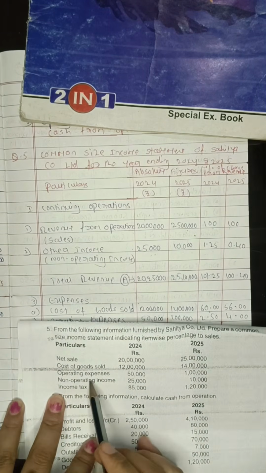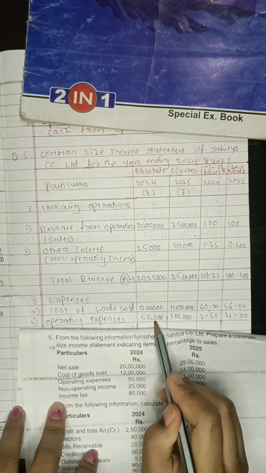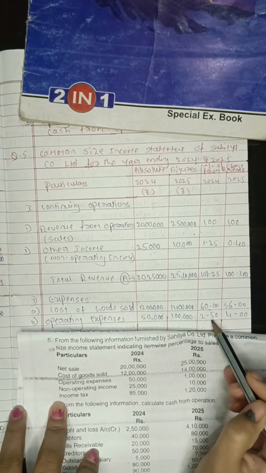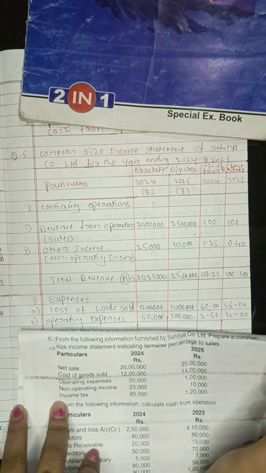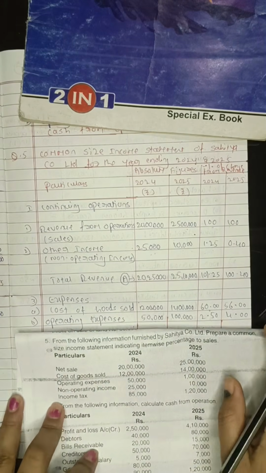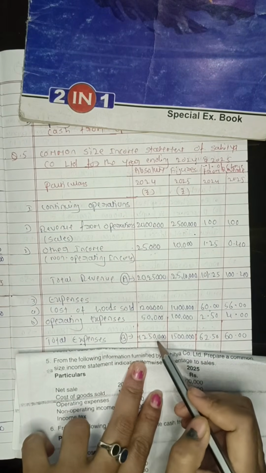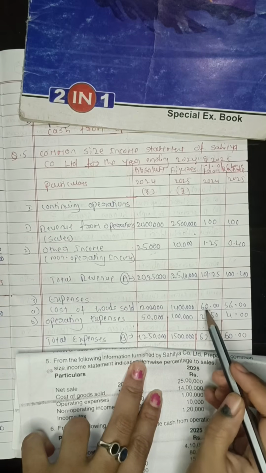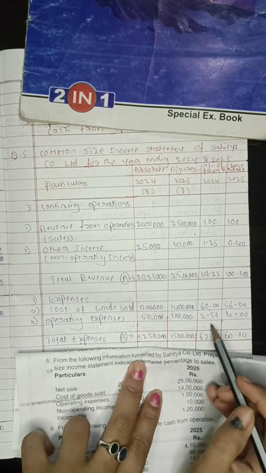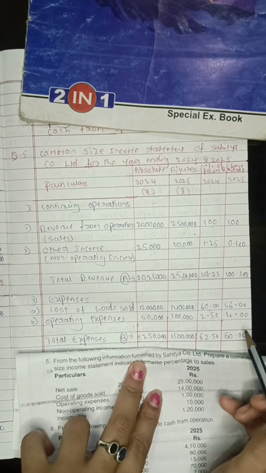Next, operating expenses, 50,000 and 1 lakh. 50,000 divided by 20 lakhs into 100 is 2.50, and 1 lakh divided by 25 lakhs will give 4. Next we need to calculate total expenses. 12 lakh plus 50,000 is 12 lakh 50,000, and 14 lakh plus 1 lakh is 15 lakh. Adding percentages, 60 plus 2.50 is 62.50, and 56 plus 4 is 60.